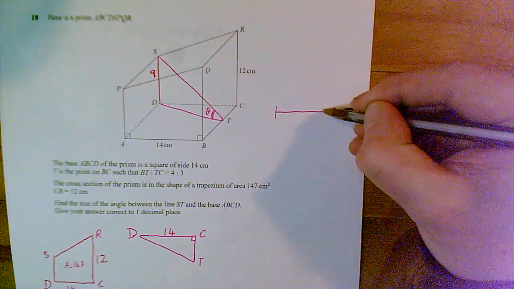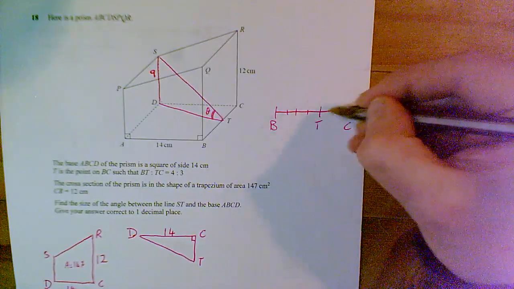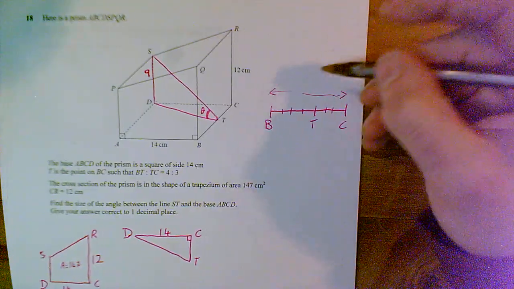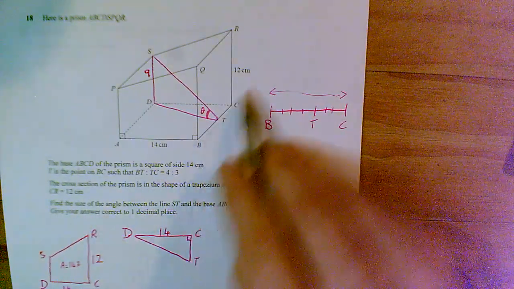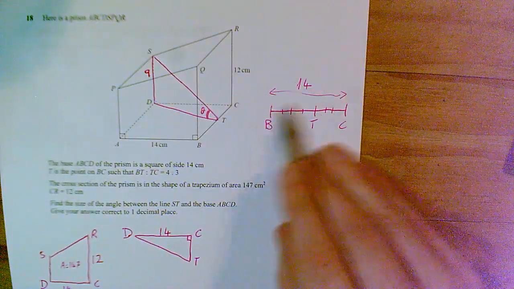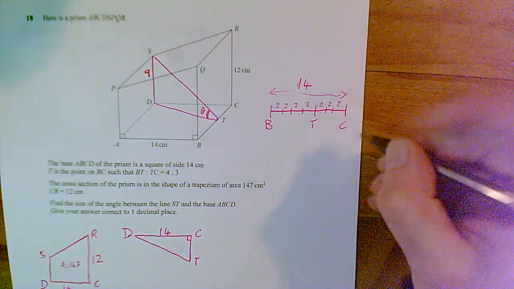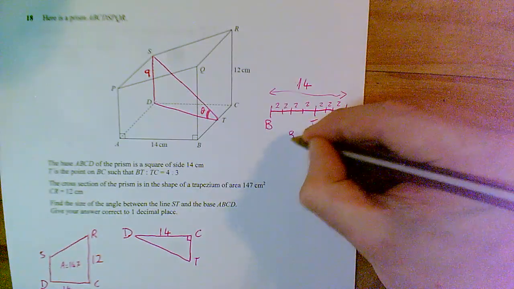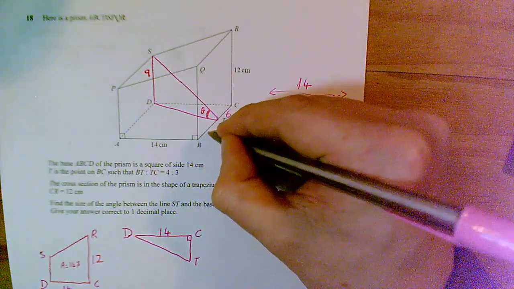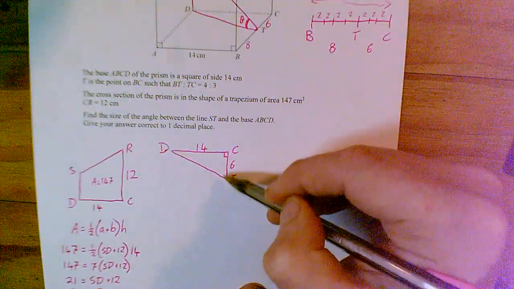So my line BTC, if I were to divide it up, that would be 4 parts, and that would be 3 parts, and the whole thing, sorry, terrible writing, B to C, well, that whole thing is a square, so that'd be 14. So it's 14, I've got 4 parts there, 3 parts there, 7 parts in total. So that means each of these is going to be 2 long. So B to T will be 8, and T to C will be 6. So TC is 6. Brilliant, that's 6. So now I've got a right angled triangle.